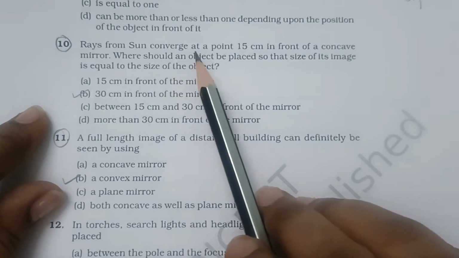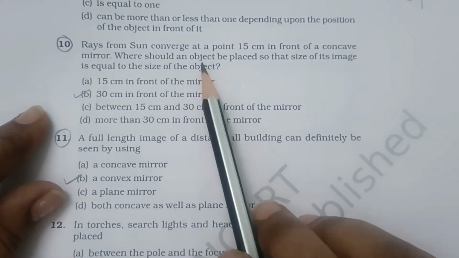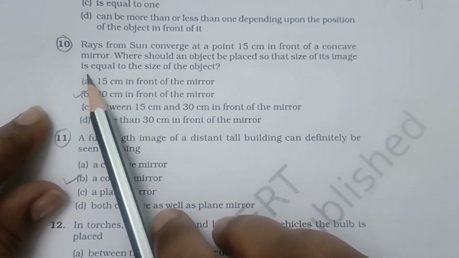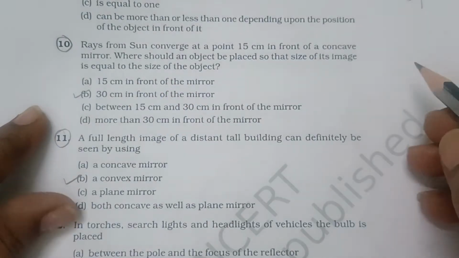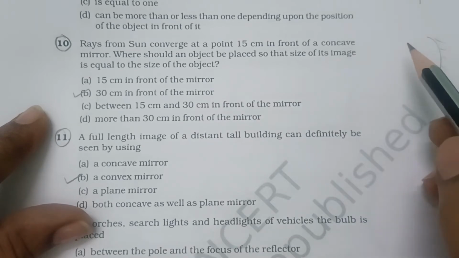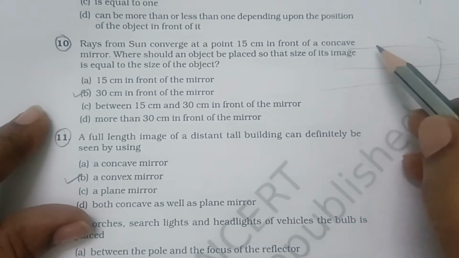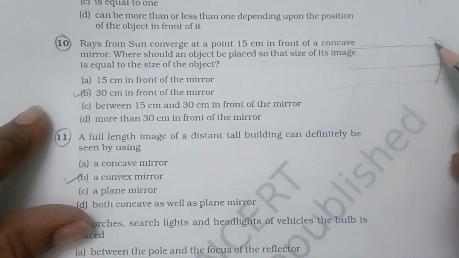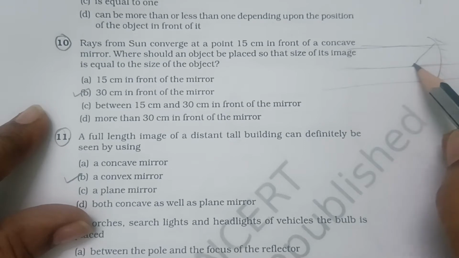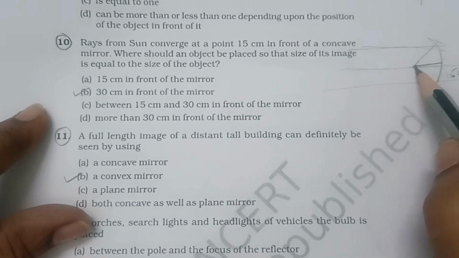Rays from the sun converge at a point 15 centimeter in front of a concave mirror. Where should an object be placed so that the size of the image is equal to the size of the object? What did they say? They kept a concave mirror. Rays from the sun come from infinity, right? When they are parallel to the principal axis, they will converge at the point of focus. So at the point of focus it will converge, 15 centimeter from the mirror.